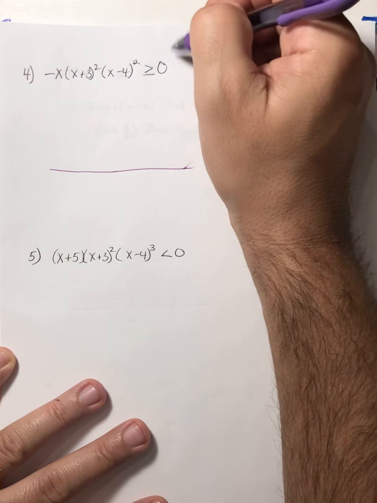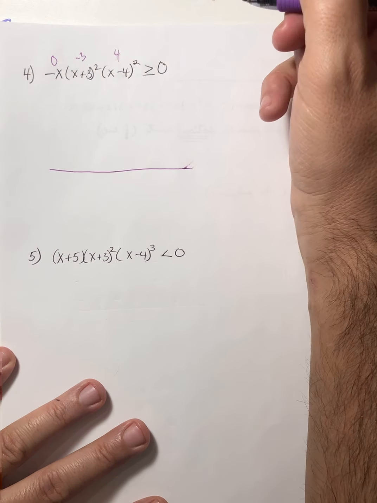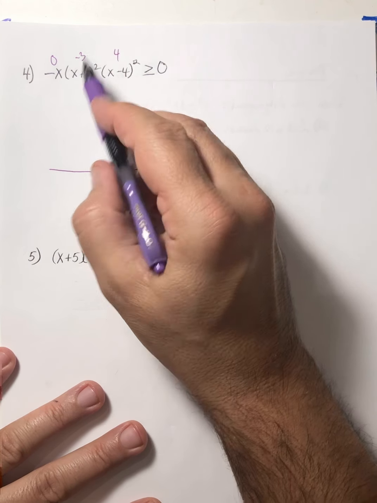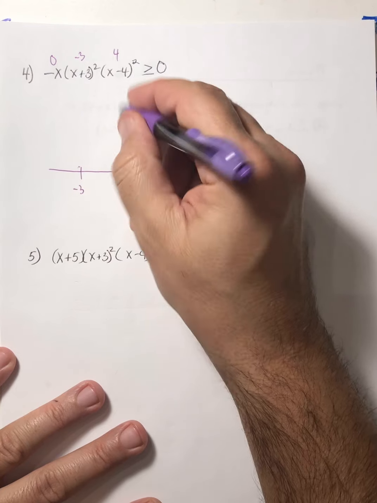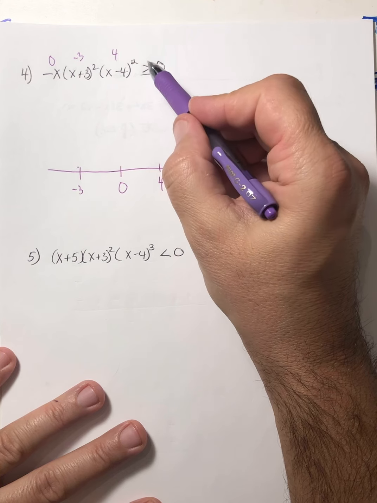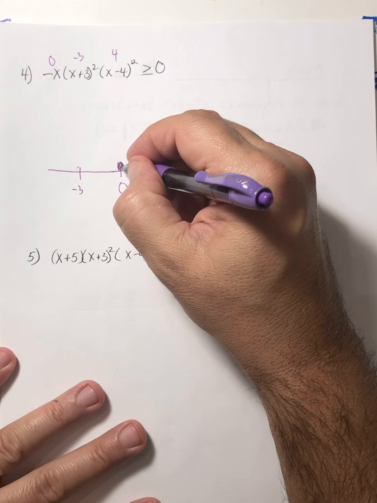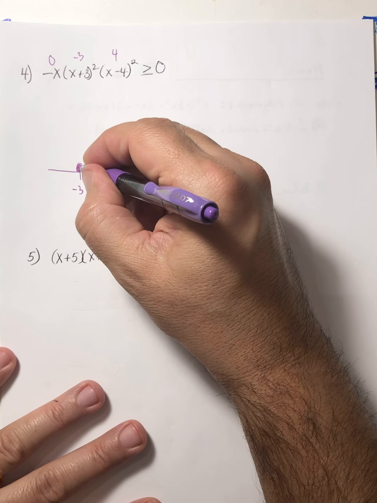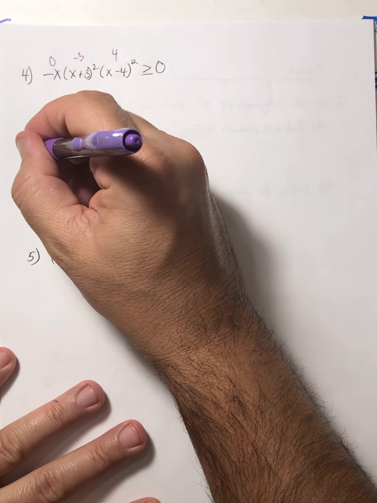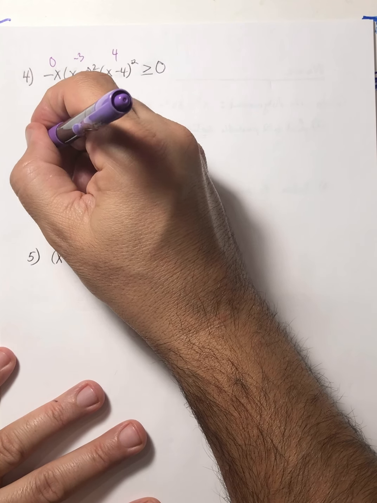So, by the way, what are the zeros? 0, negative 3, and a positive 4. Let's start with the negative x. I've got to put this stuff in first. Negative 3, 0, 4, and greater than or equal to, so we've got closed circles. All right, I'm going to start with the negative x. What happens when we do negative x?